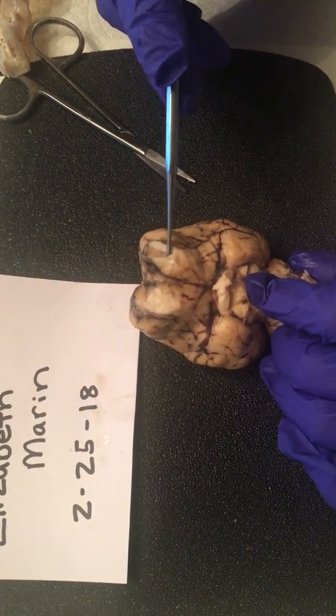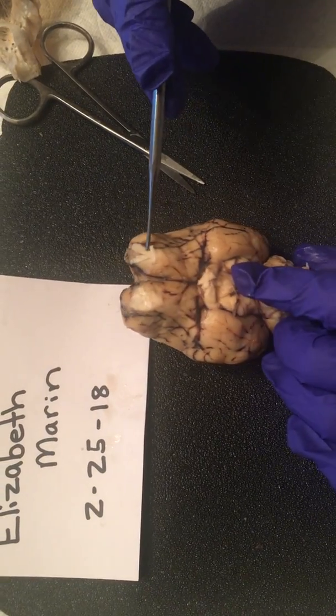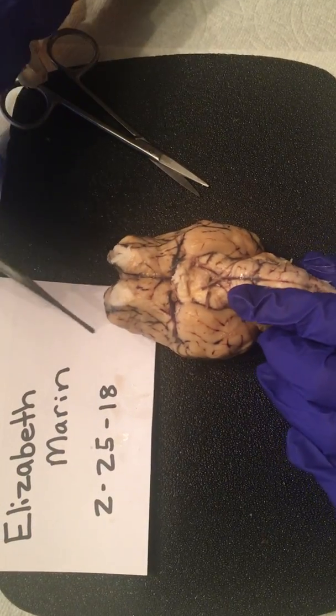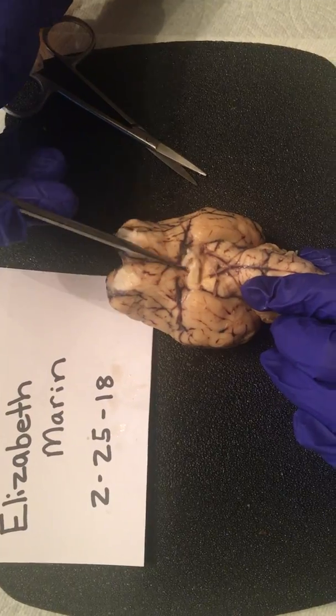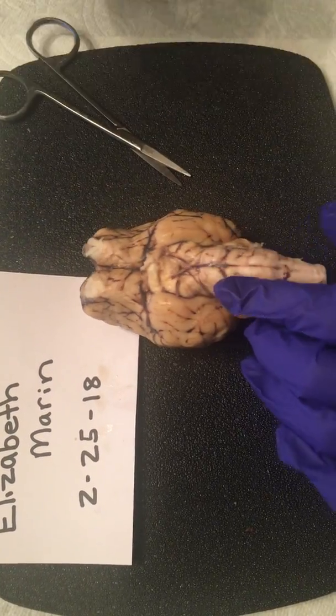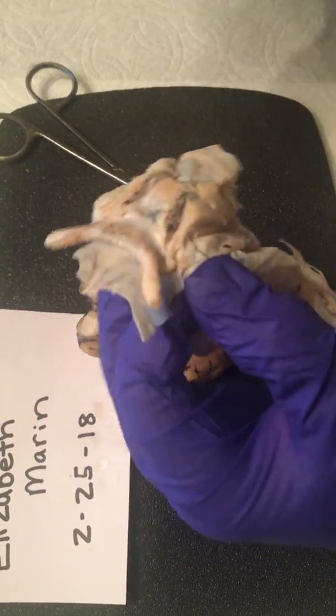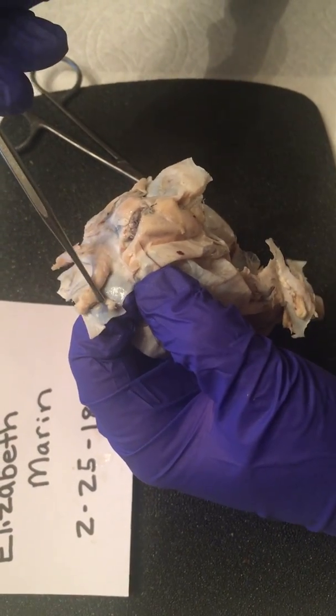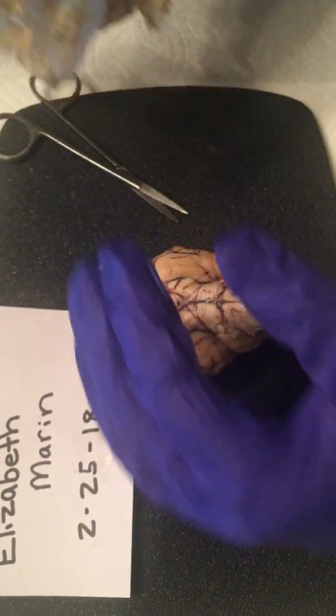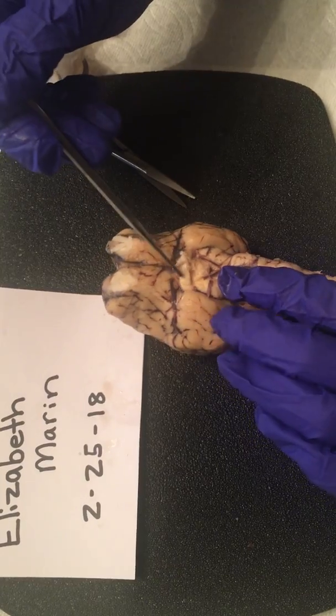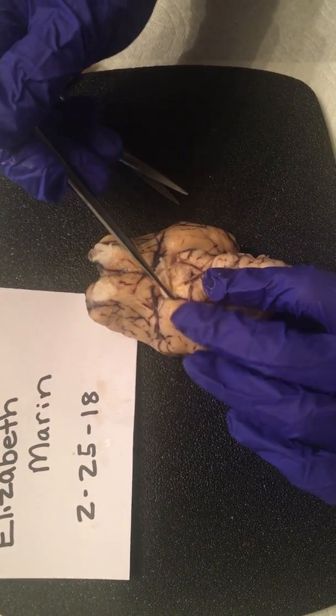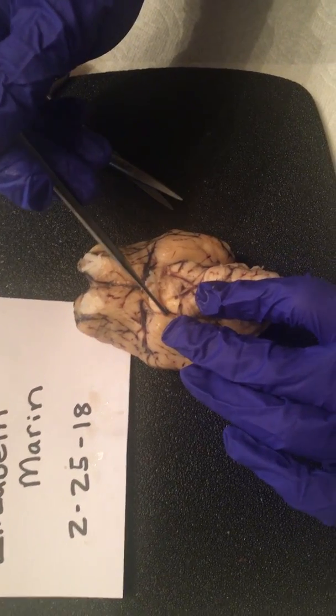It's going to be right here. The optic nerve is going to be right in here also, and that kind of got removed right there. It's going to be this piece right here. That's our optic nerve. Optic tract, I would say, is going to be right here.